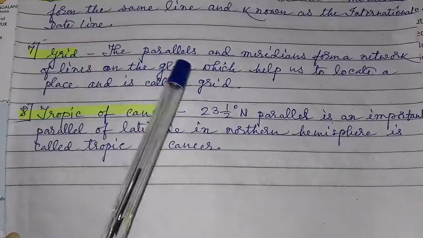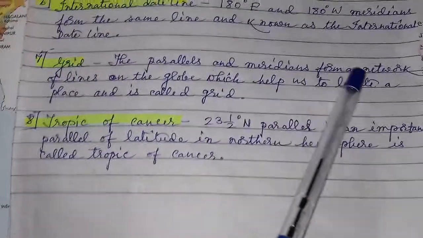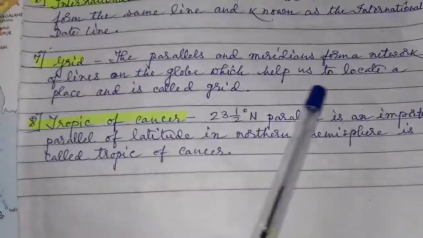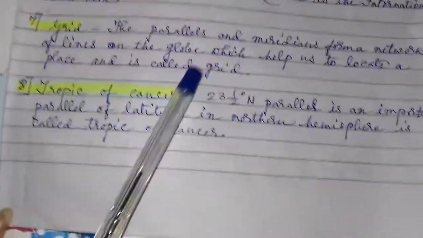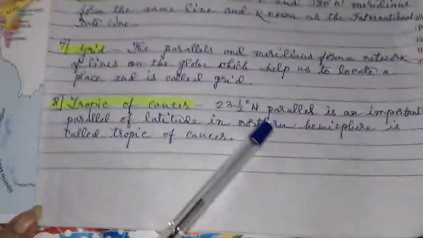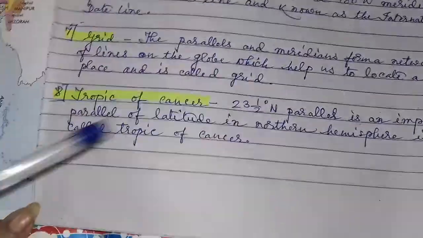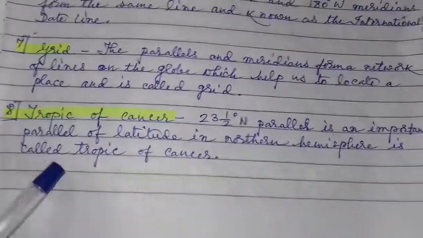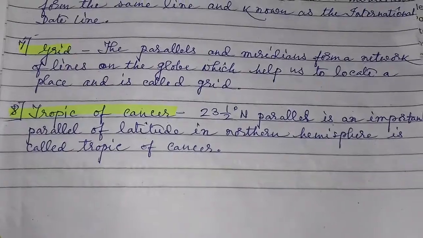Number 7. Grid. The parallels and meridians form a network of lines on the globe which help us to locate a place and is called grid. Tropic of Cancer. 23.5° north parallel is an important parallel of latitude in the northern hemisphere and is called Tropic of Cancer. Okay.